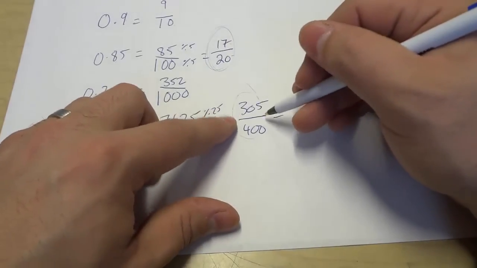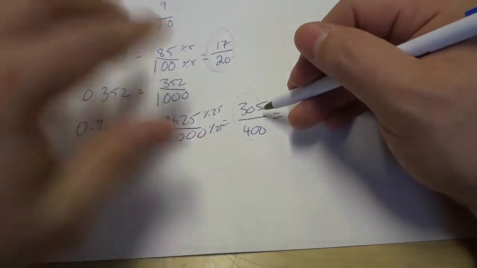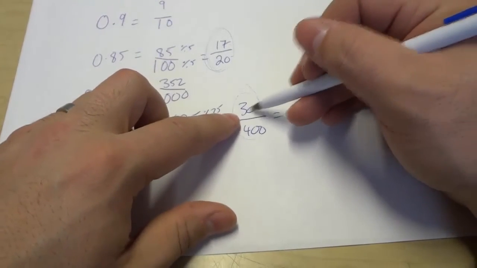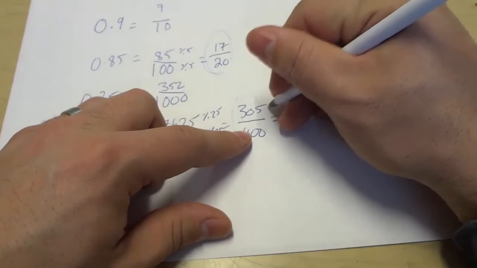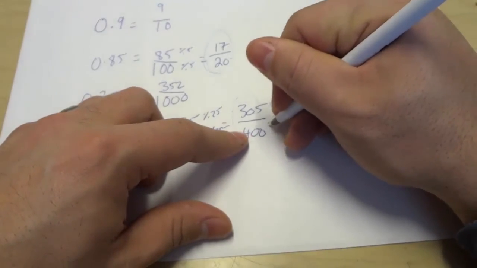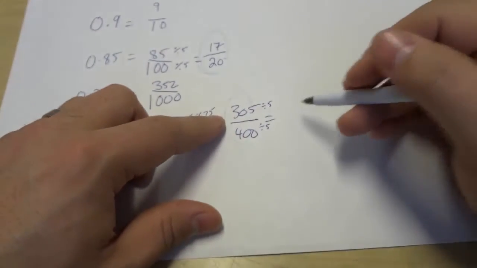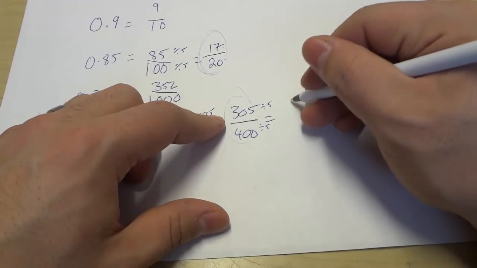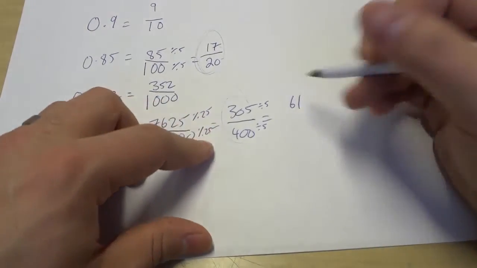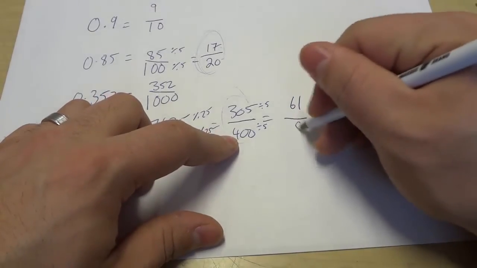The first number that I can think of is 5. We can divide 305 by 5, and we can also divide 400 by 5. Divided by 5, divided by 5. 305 divided by 5 is going to be 61, and 400 divided by 5 is going to be 80.